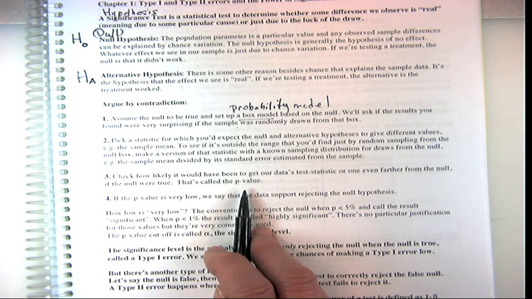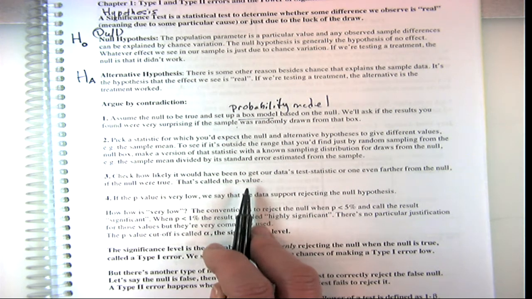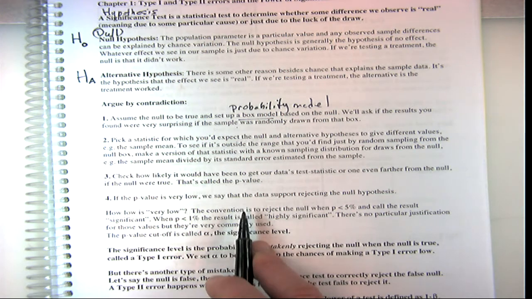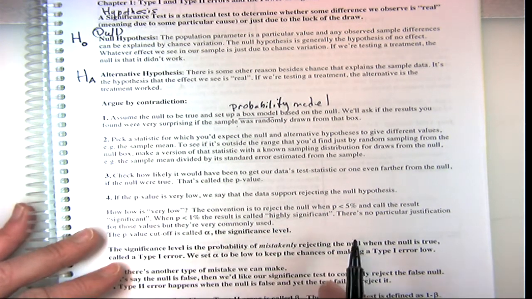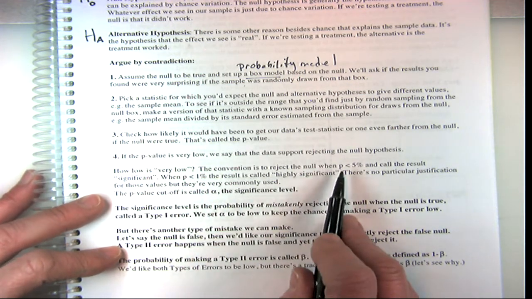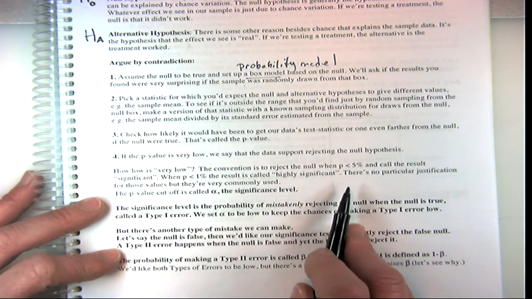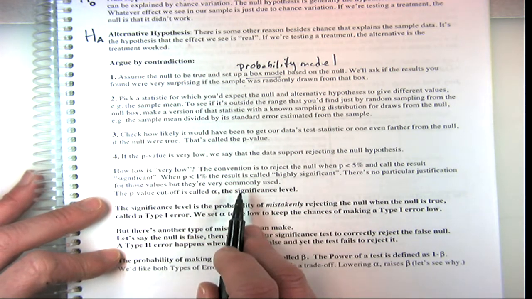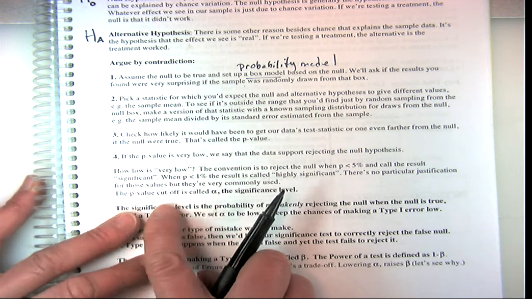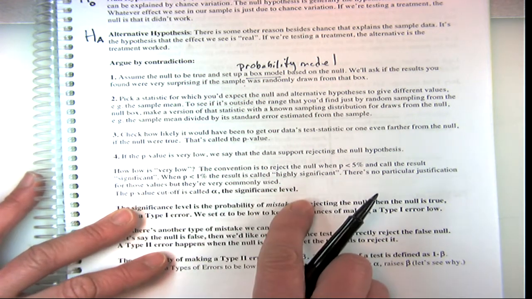So if it's very low, the probability of getting a result like a 20% difference is going to be minute. We'd have a very, very small p-value, and that would be overwhelming evidence that there must be some real effect, and we would reject the null, okay? So how low is very low? Well, you've probably seen this convention of 5%. There's no particular reason for that. That's just very commonly used, or 1%. And another word for the p-value threshold is alpha, the significance level.